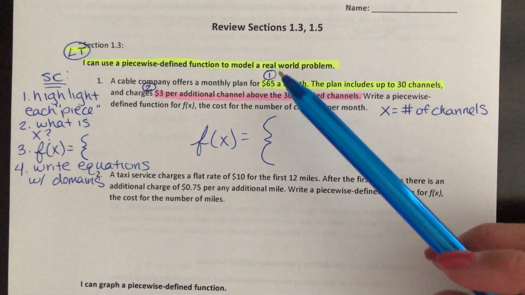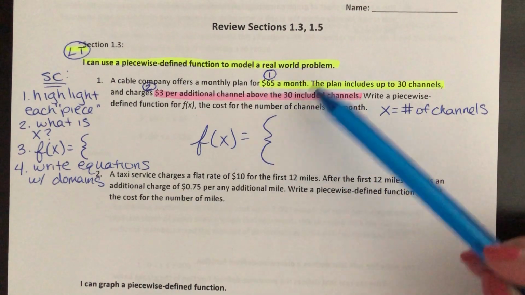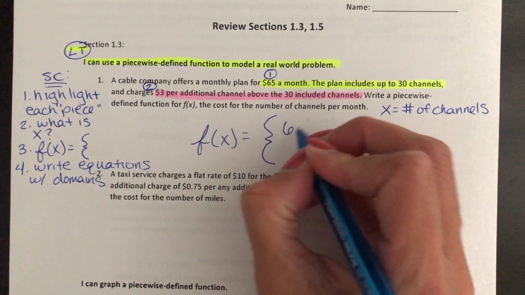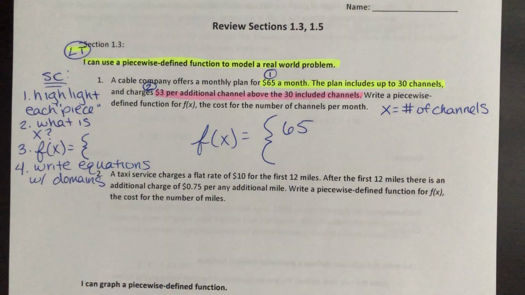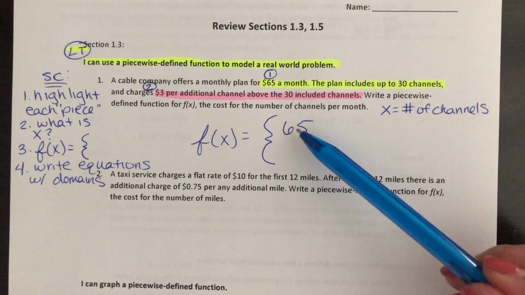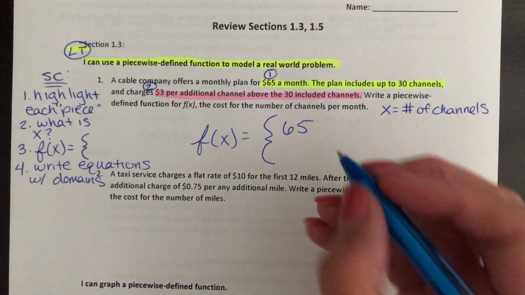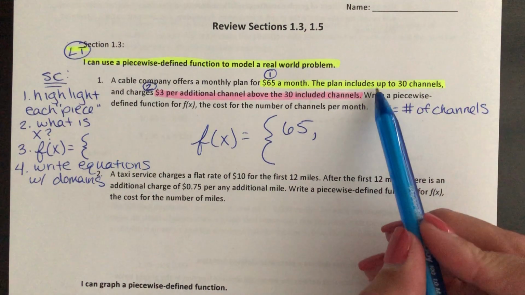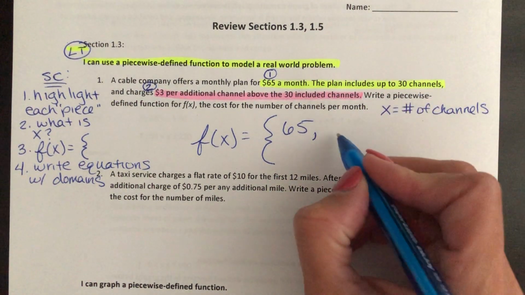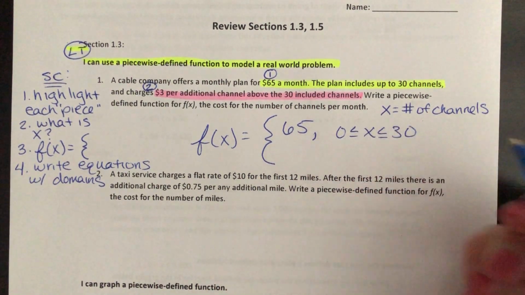So let's reread this first scenario, $65 a month. And we said that's a flat rate. That's not going to change. It's constant. So that's just the number 65 there. I'm not going to put an x next to it because the 65 cannot change. It's only $65 a month. And then that's up to 30 channels. So from 0 to 30 channels.